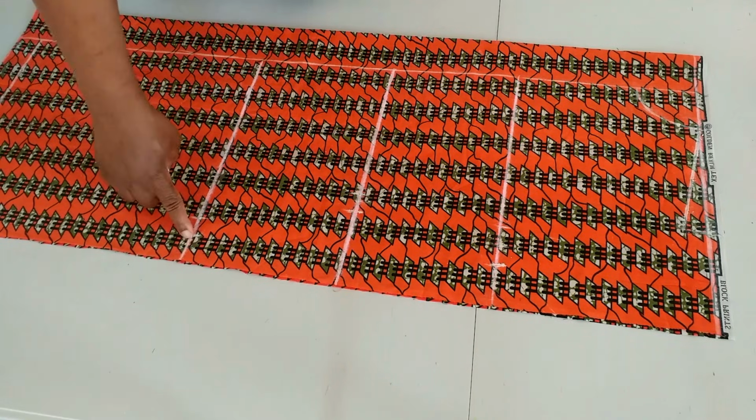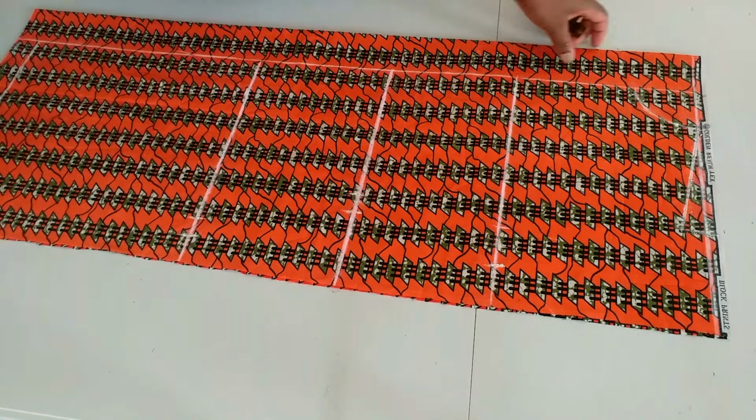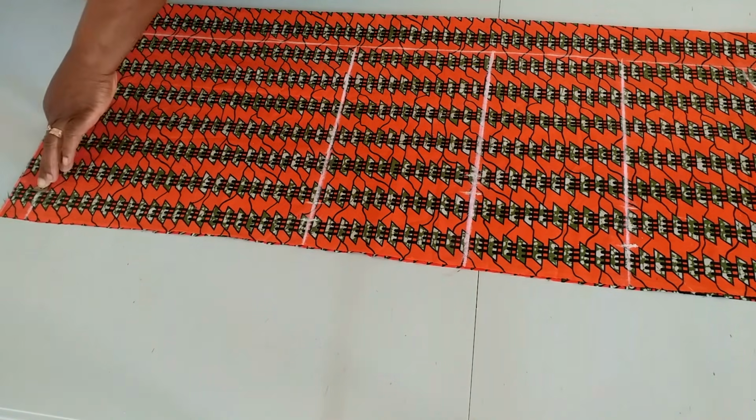So the measurement that I have here, I'll mark it at the lower part, 12 inches.